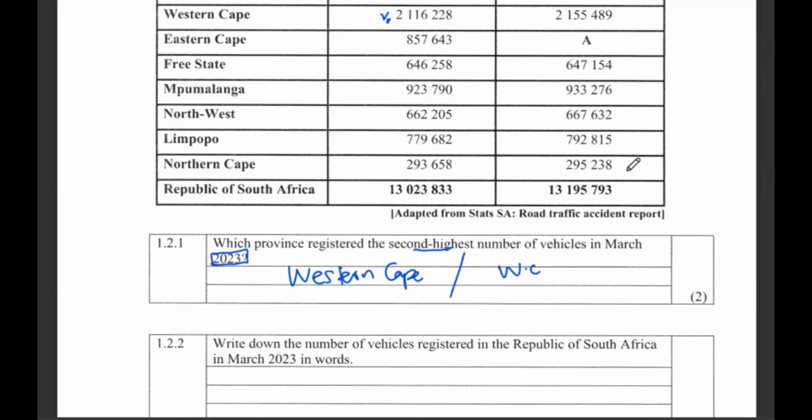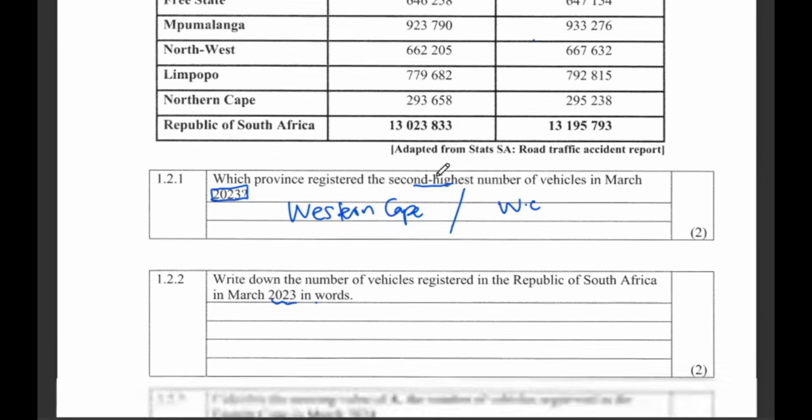Write down the number of vehicles registered in the Republic for 2023 in words. In that case, we're seeing 13 million, and then 0, 2, 3, and then 8, 3, 3. So the question is, how do we write that in words?